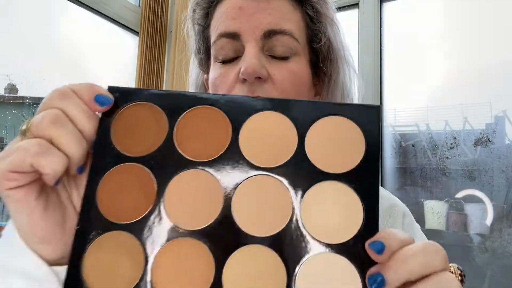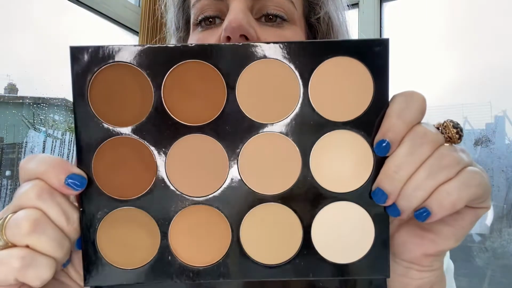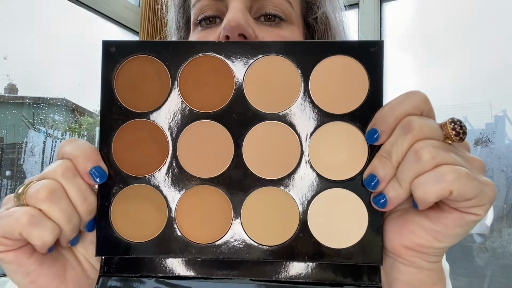So if we look at, this is a contour palette actually, but I do use this as an eyeshadow palette quite often. Some of the colours on here, hopefully this comes off all right on camera.